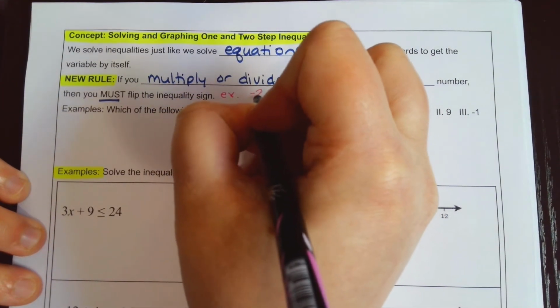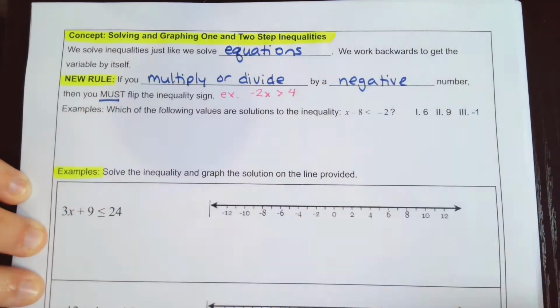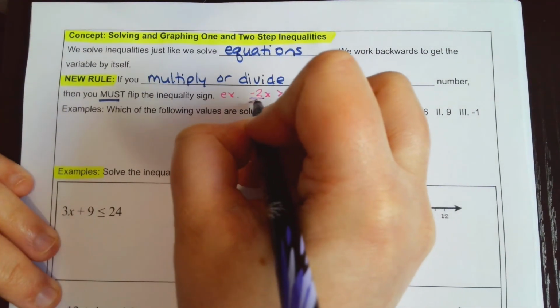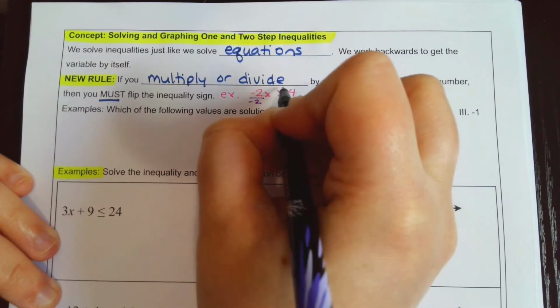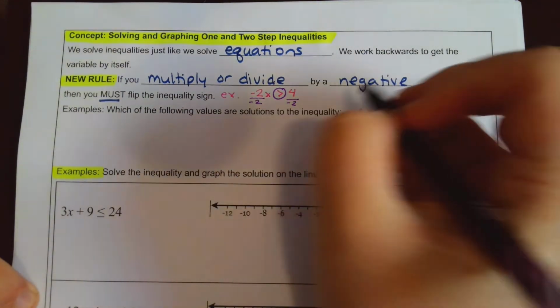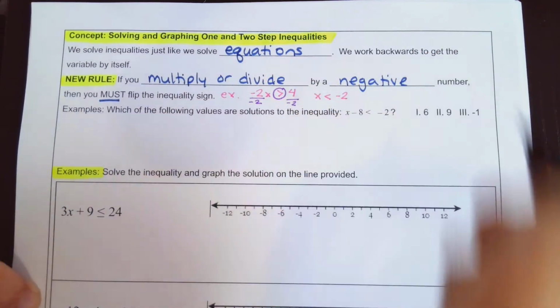So if we have negative 2x is greater than 4, if we divide by negative 2, the inequality sign is going to flip. So it's going to be x is now less than negative 2.